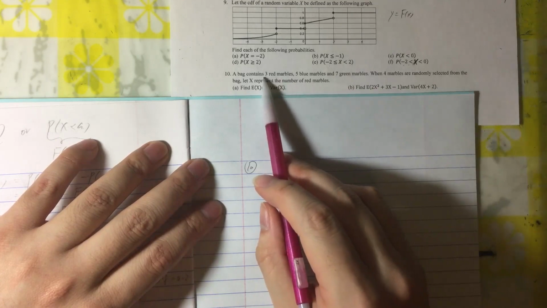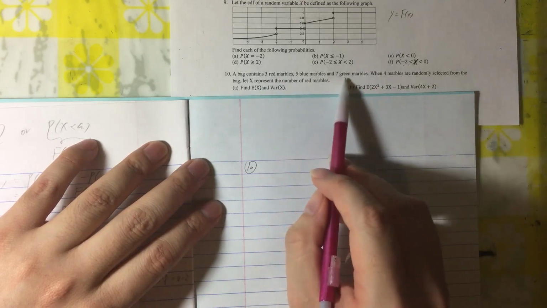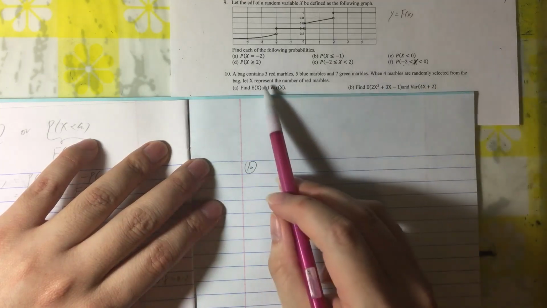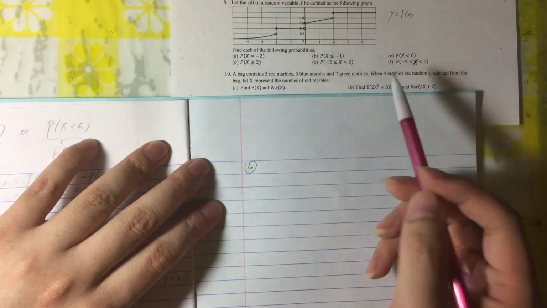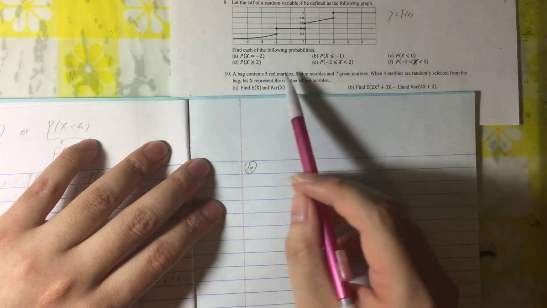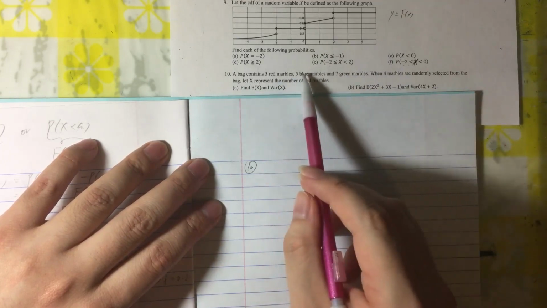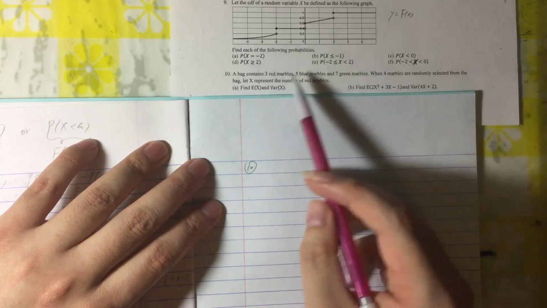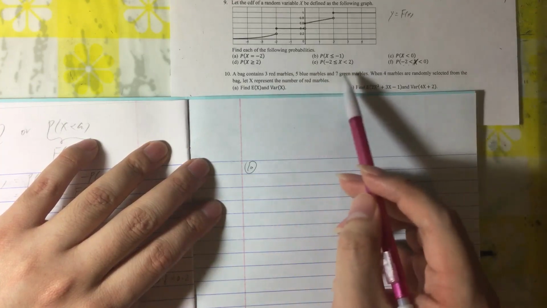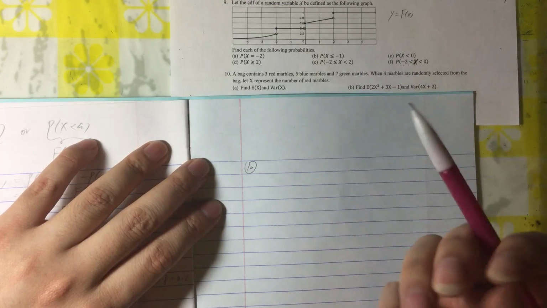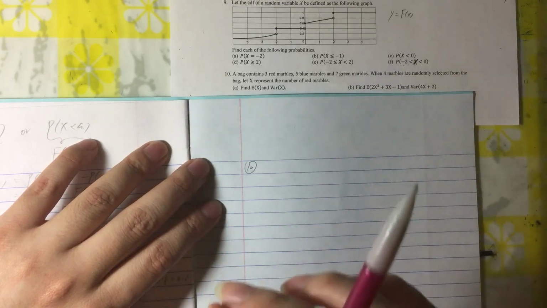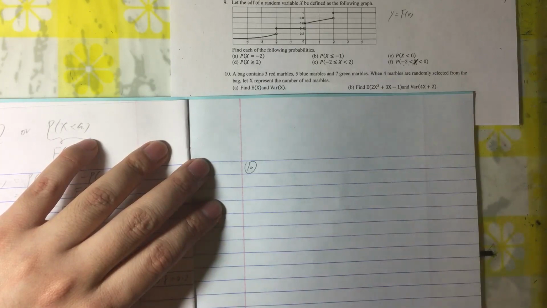A bag contains 3 red marbles, 5 blue marbles, and 7 green marbles. When 4 marbles are randomly selected from the bag, X represents the number of red marbles. We can consider red marble as success, and the rest, blue marble and green marble, as failures. And when we choose marbles, since we don't replace the marble back, the probability is not the same for every choice. So this is a hypergeometric distribution.